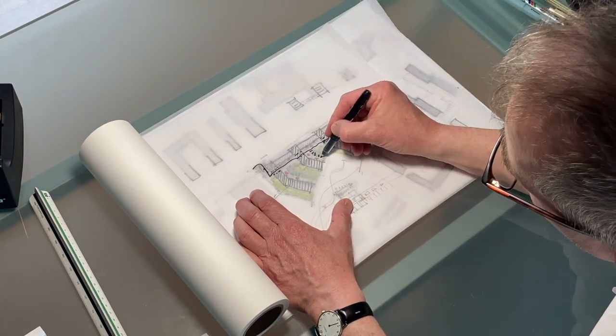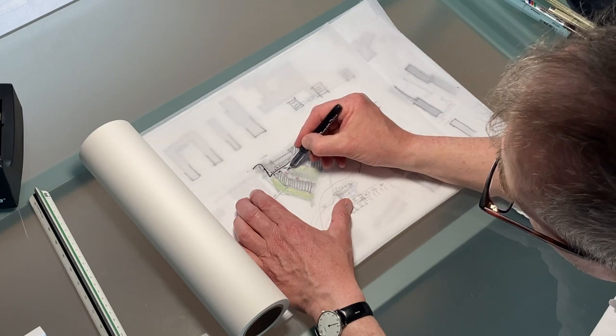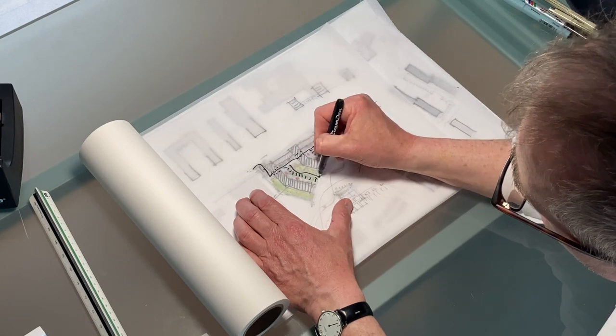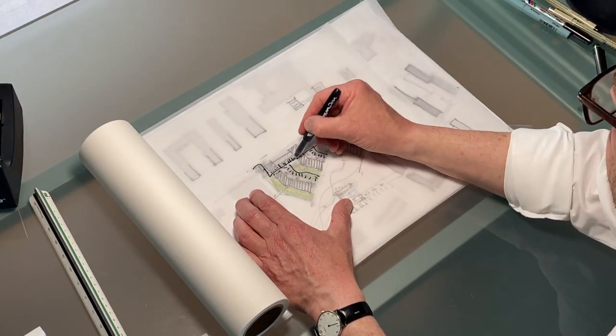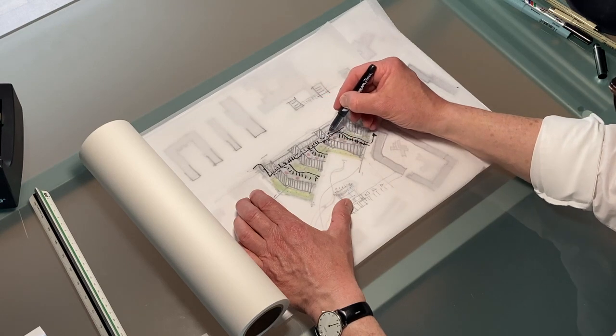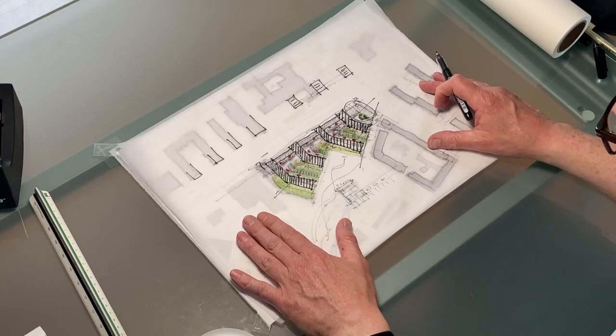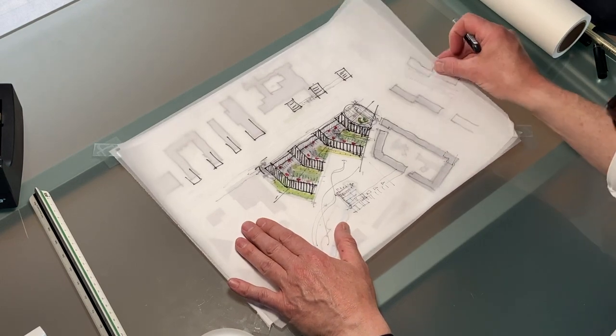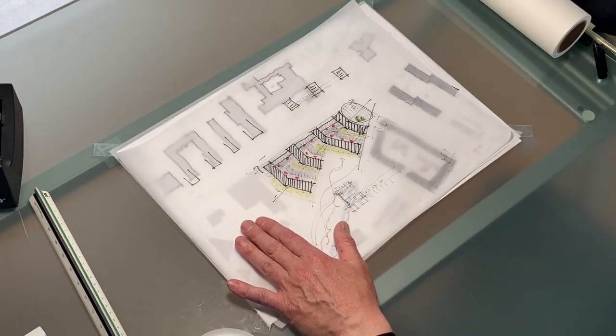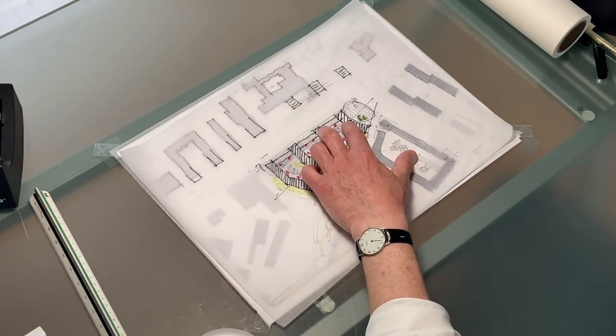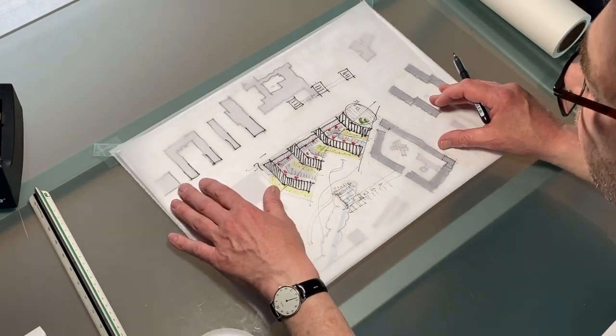There can even be parking down here, and there can be parking down here. So that's a different parking design, basically. And now I can take away this one, because that was only in order to give me some guides for the next one.